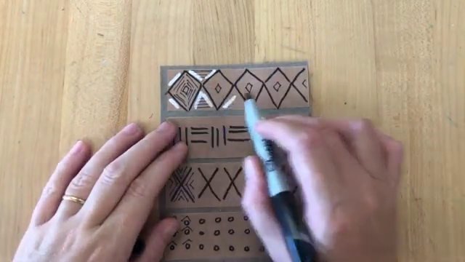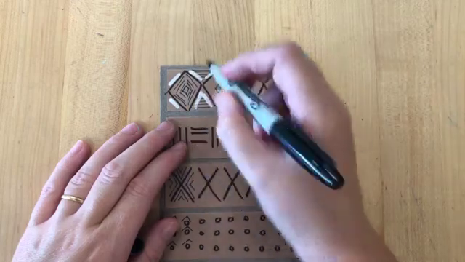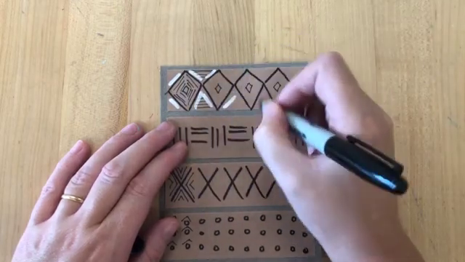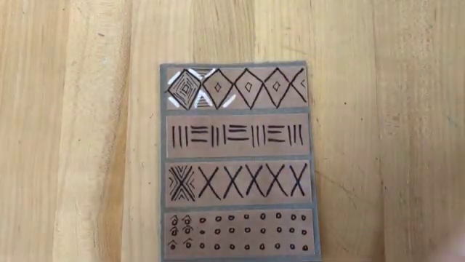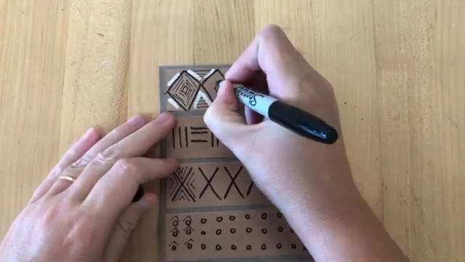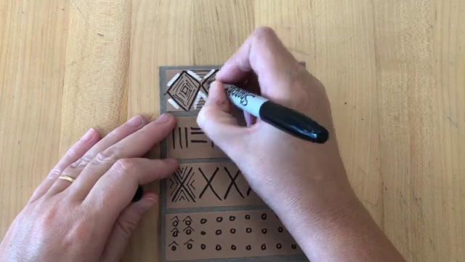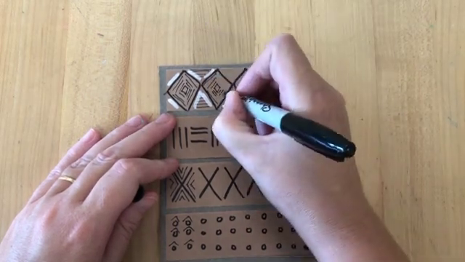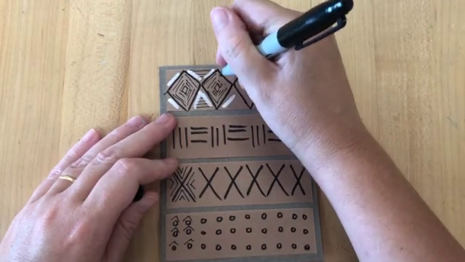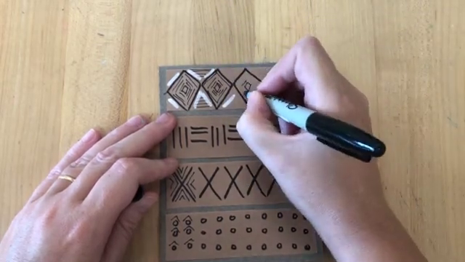So these are all repeating patterns. So I've started this one. I've done diamond, diamond, diamond all the way along. And now I'm adding, oh, let me get a different pen. Now I'm adding some little extra details around each of my diamonds.